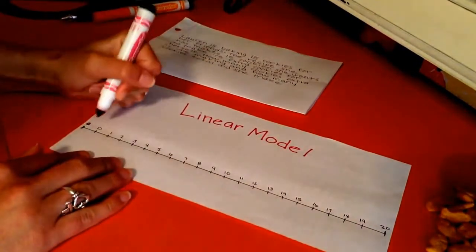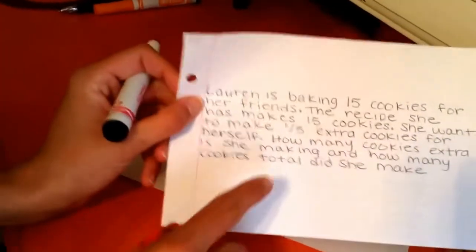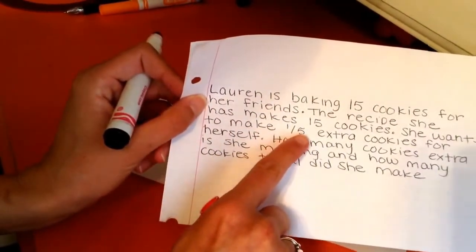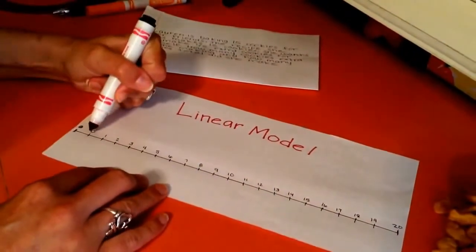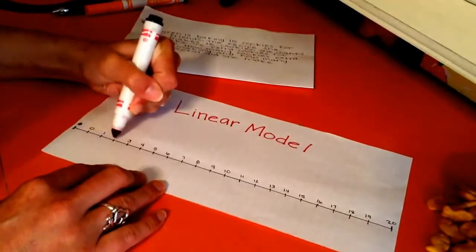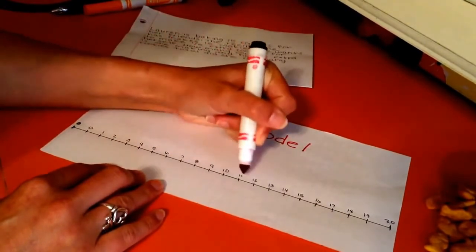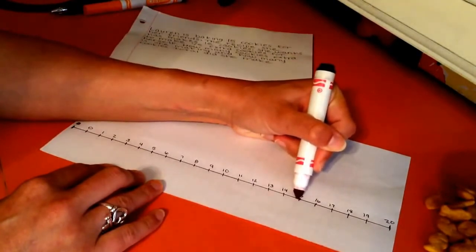So what I'm going to do is divide it into 5 groups, because since we're dealing with 1/5, I'm going to divide it into 5 groups to make it easier to see how much 1/5 is in 15. Okay, so let's start at 0. You have to start at 0. Okay, let's count 1, 2, 3, 4, 5, 6, 7, 8, 9, 10, 11, 12, 13, 14, 15. We're trying to get all the way down here.